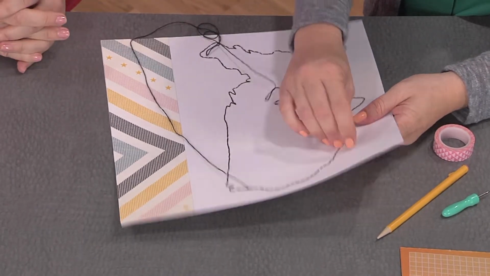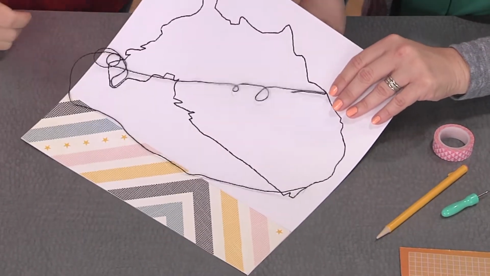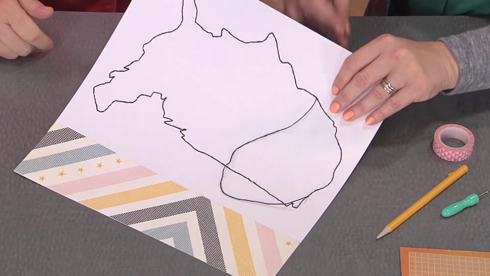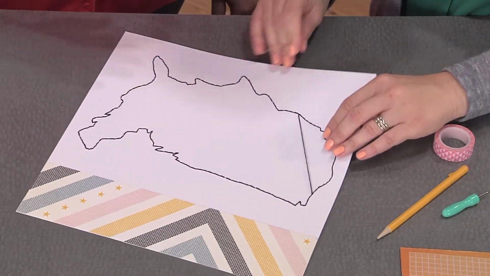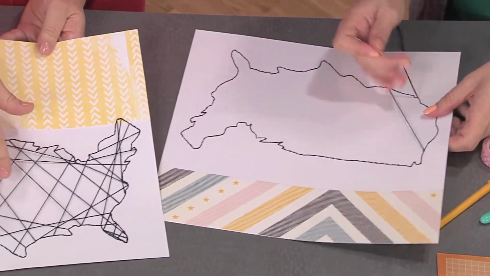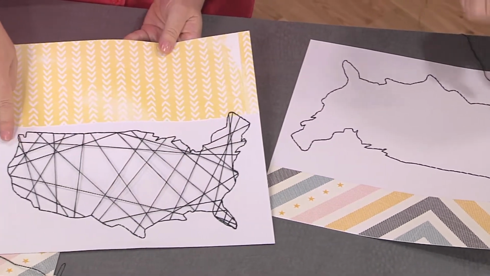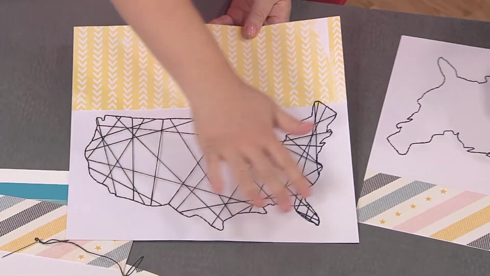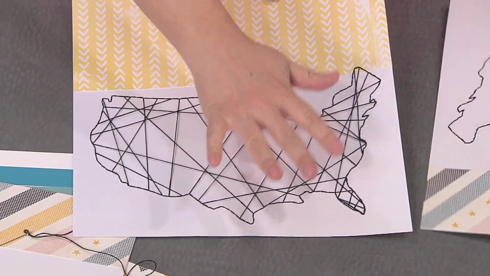So you're just going to go back and forth. And we're going to hope that our thread doesn't get in a knot. So we're just going to pull. You're just going to keep going back and forth. And if you look while you're stitching, I'm just going to show off the finished one here. You can see that you can even go all the way across, huge leaps, small leaps. You just want to go all around and fill it in.